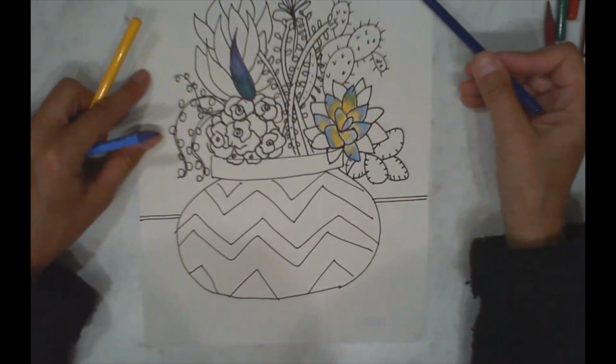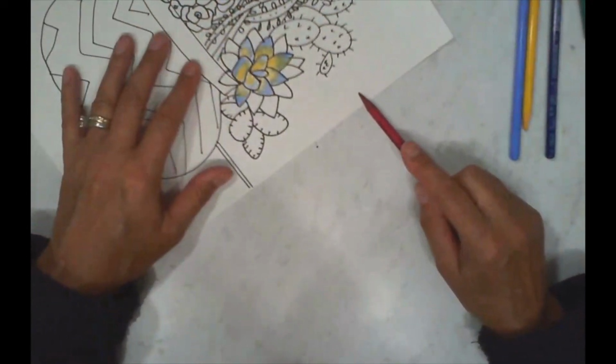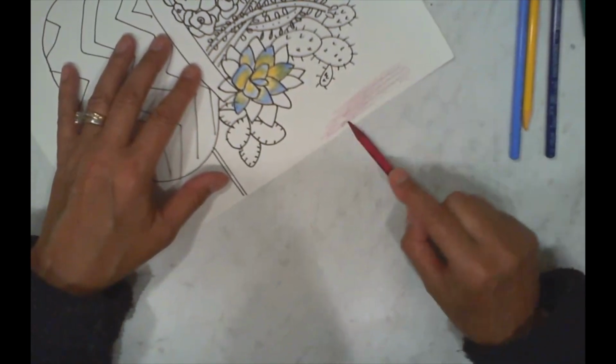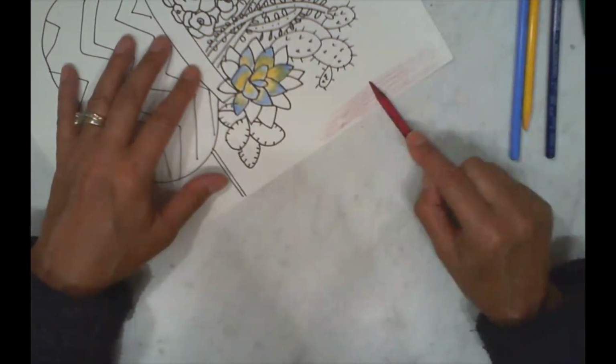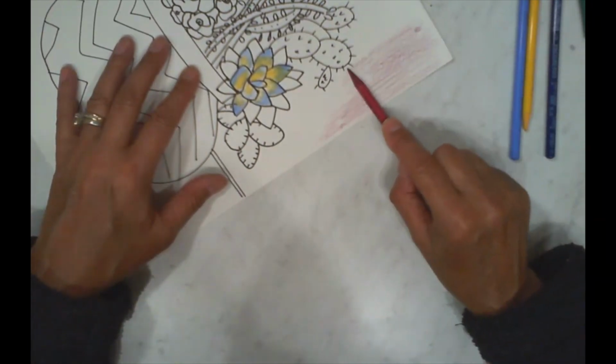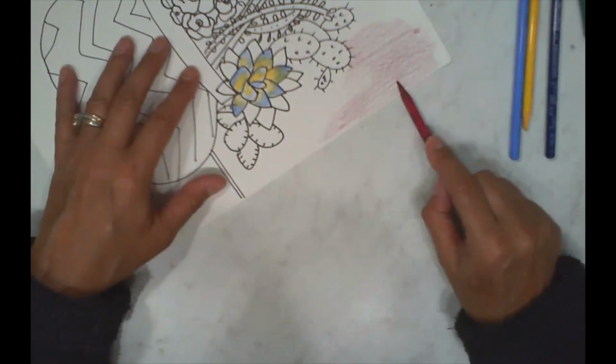And if you go in and do your background, one quick tip, you can get your background done very easily if you turn your colored pencil or your crayon onto the side and then just lightly get in there and you can create your background pretty easily.